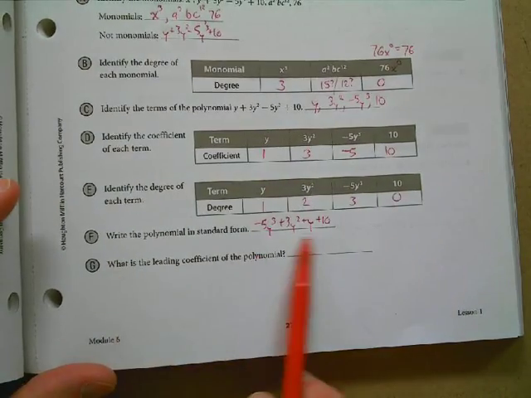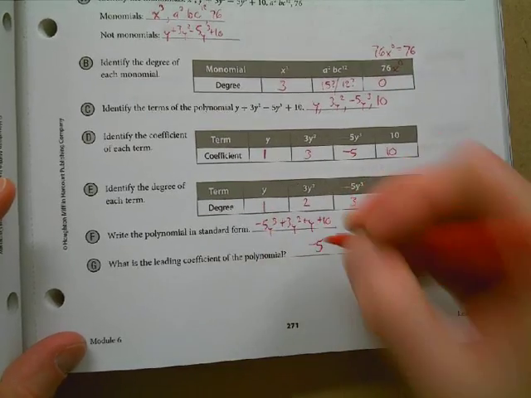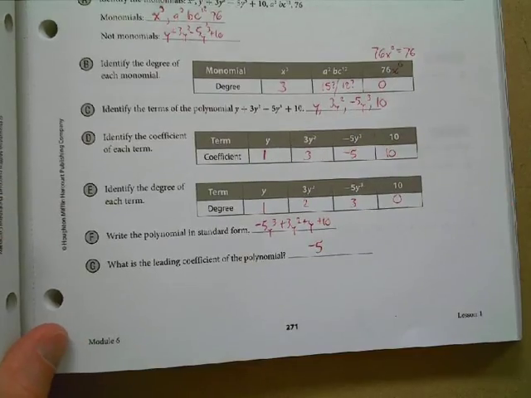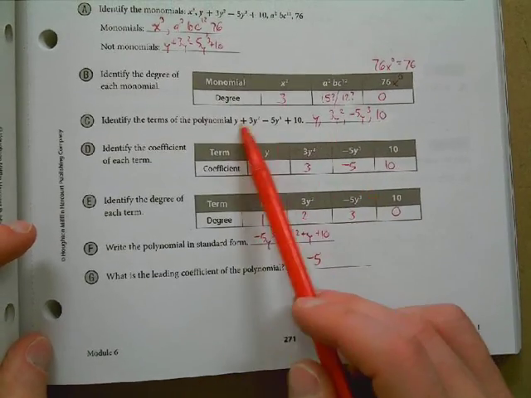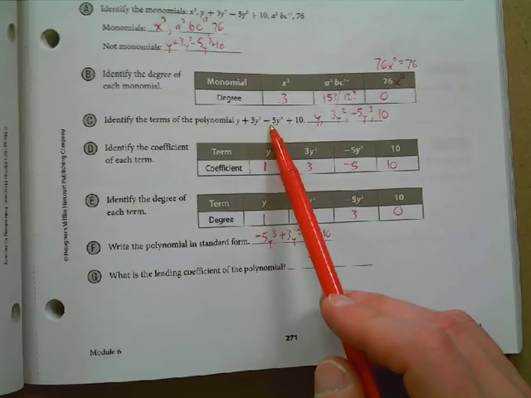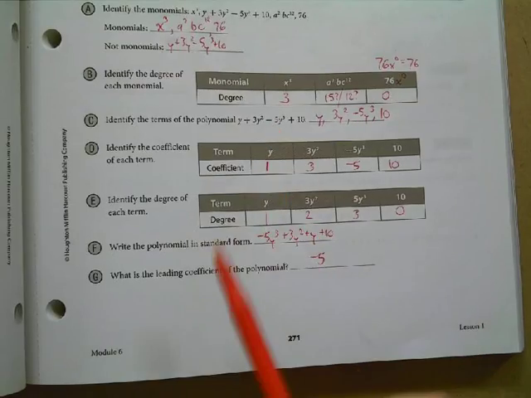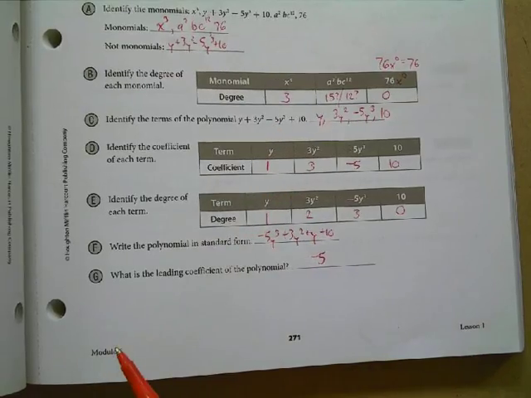Negative 5, yeah, it's just the number in front of the highest powered term, negative 5. Okay? Even if it was written in this order, we would still say that negative 5 is the lead coefficient because it is the coefficient of the highest powered term. The lead part of lead coefficient is really the lead when it's in descending order or standard form.